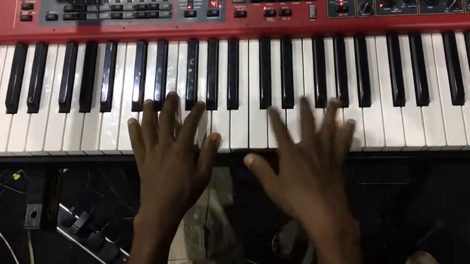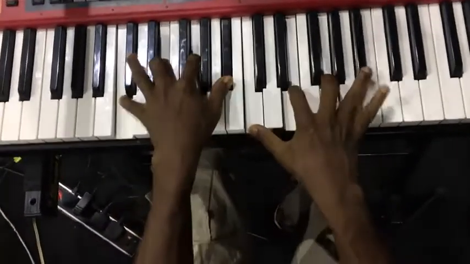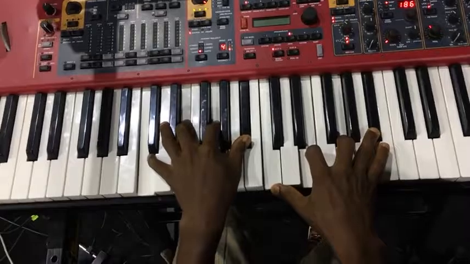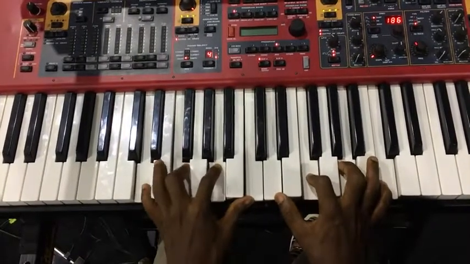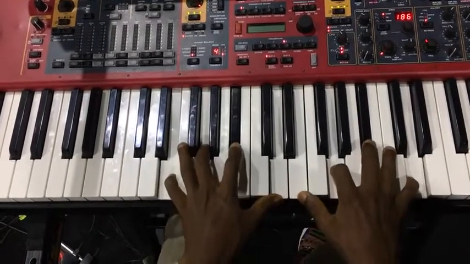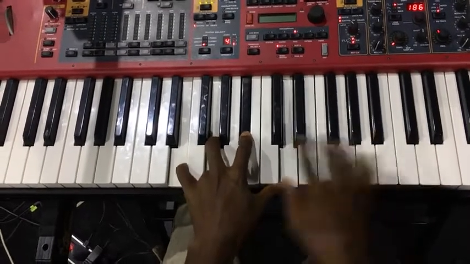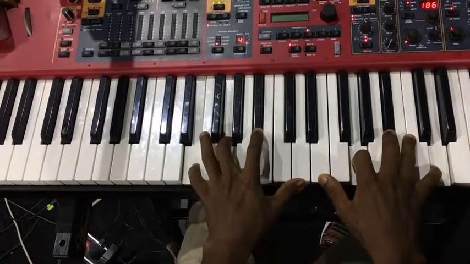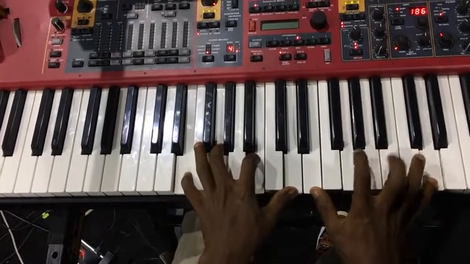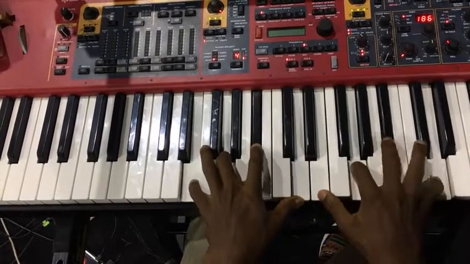Now for the 5, it has basically the same as the 1. So it's the C dominant 7th. Then for the 6, it's still the minor 7. So that's D minor 7th. Then this is E, which is your 7. So this is an E minor 7 flat 5. E minor 7 flat 5.